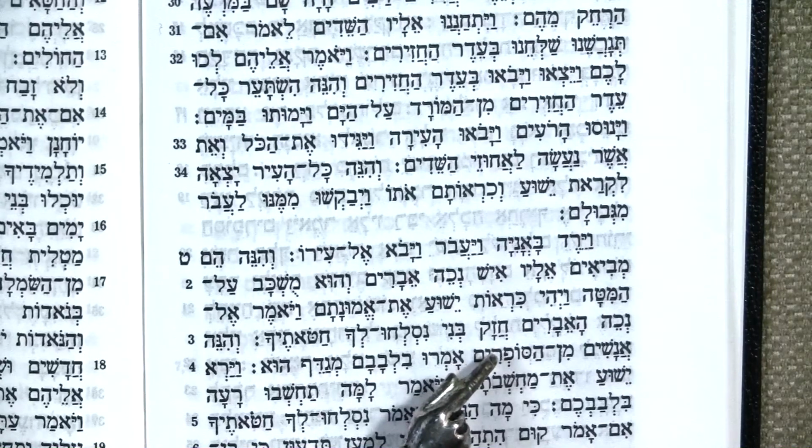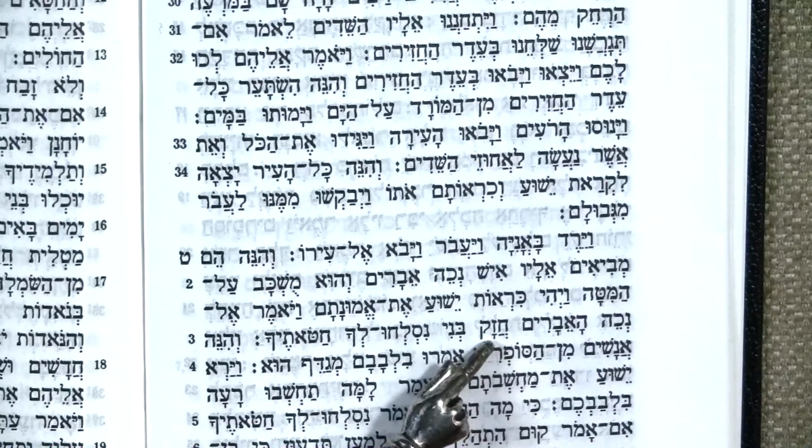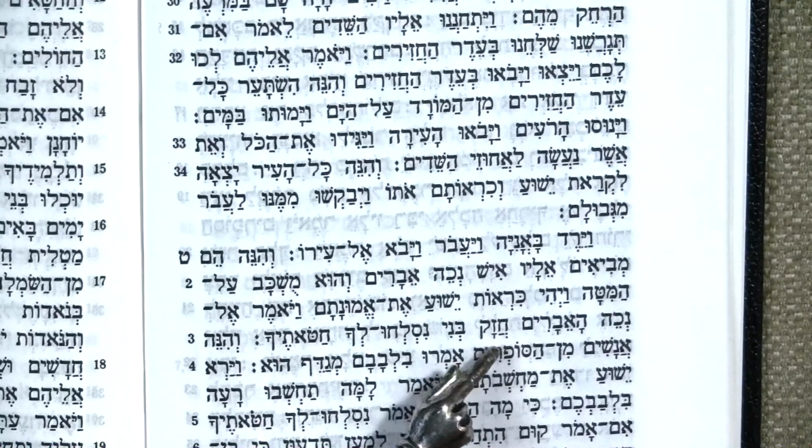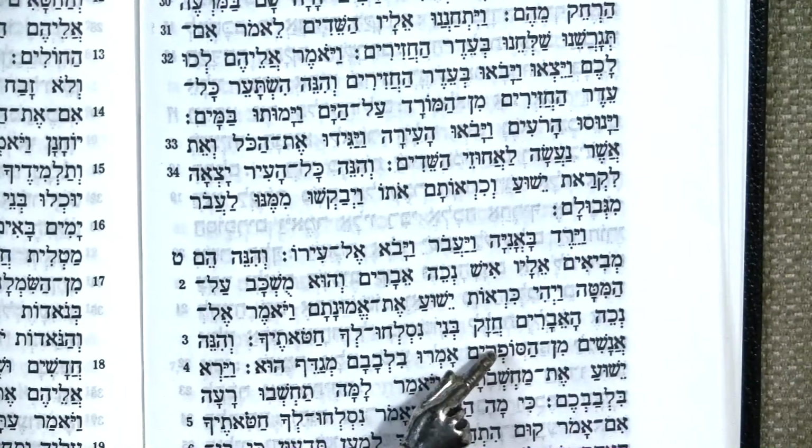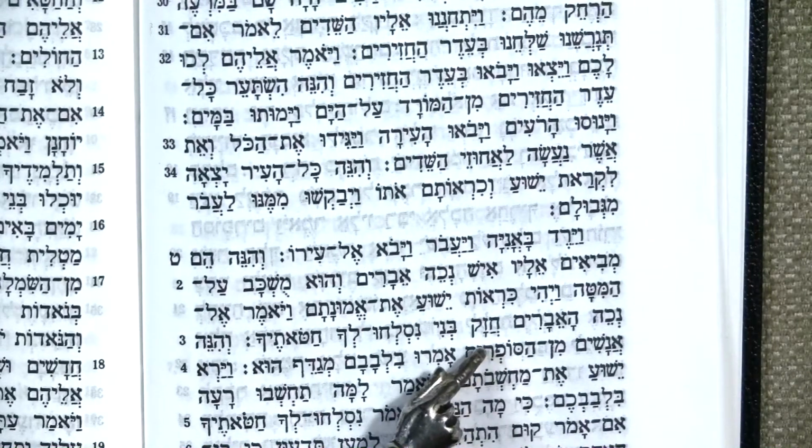Chazak. I love this word. Chazak means be strong or be encouraged. I looked it up, and the Greek original of this word in the Greek New Testament was used 7 times by the Master. In different translations, it's translated as courage, or take courage, or be encouraged.